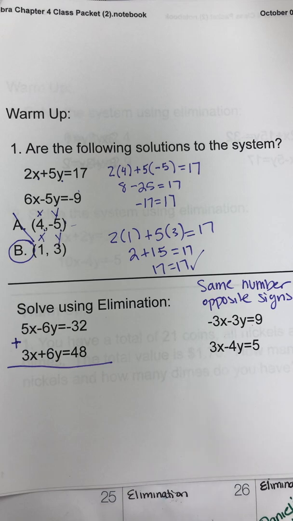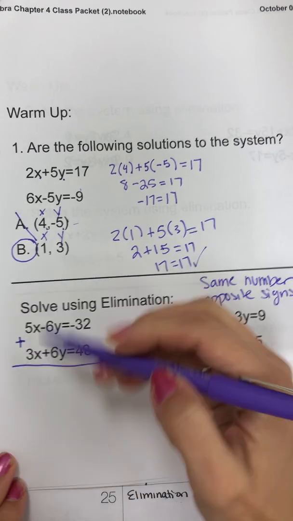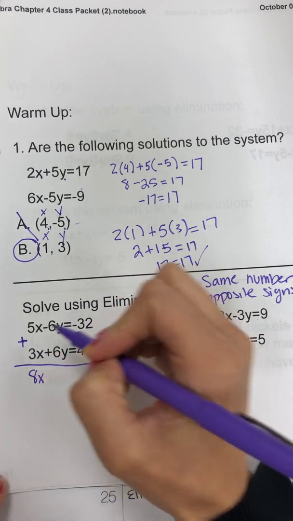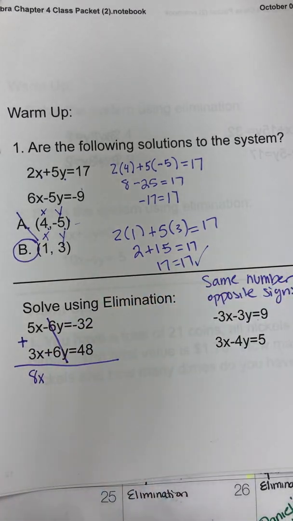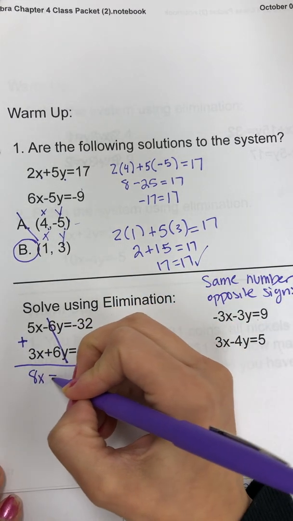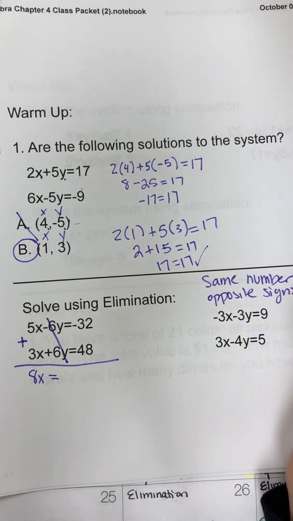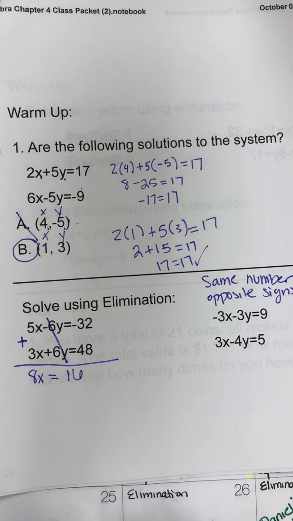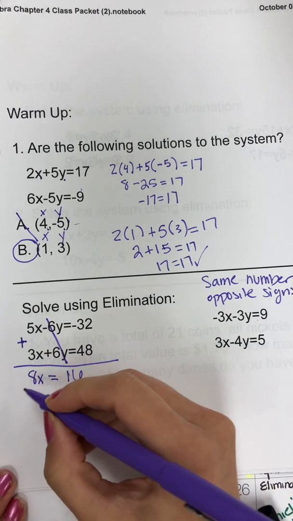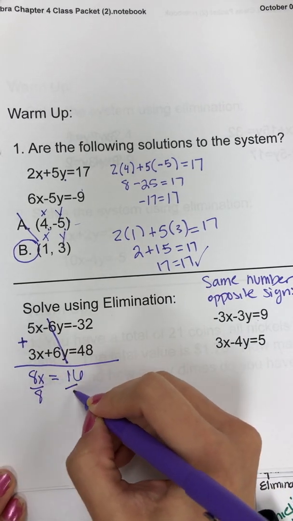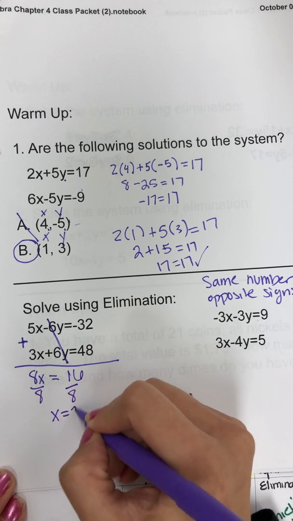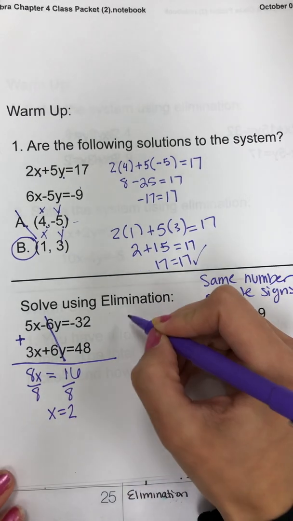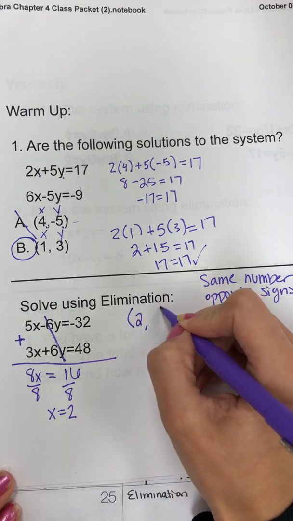So if I go ahead and add this together, 5x plus 3x is going to give me 8x. -6y plus 6y is 0. The y is gone. It canceled out. Equals -32 plus 48 is 16. So now I'm going to solve for x. I would divide 8 on both sides, and I get x equals 2. So there's half my answer, because again, the answer is going to be where the 2 lines cross. So I got half my answer.